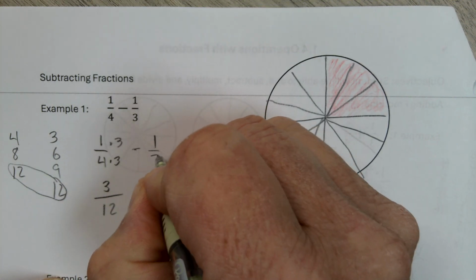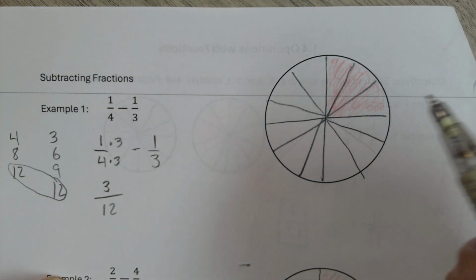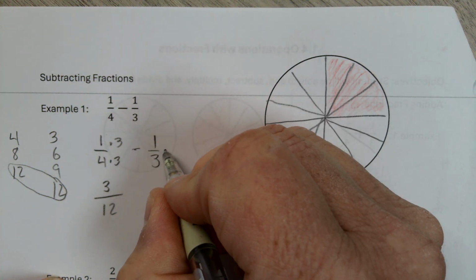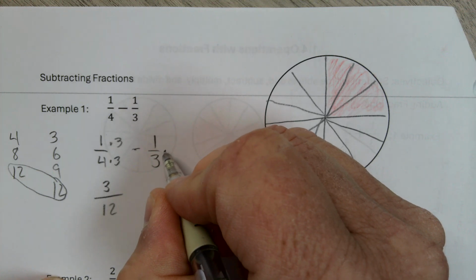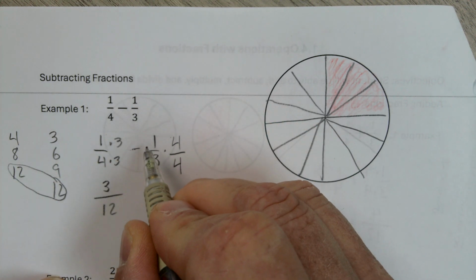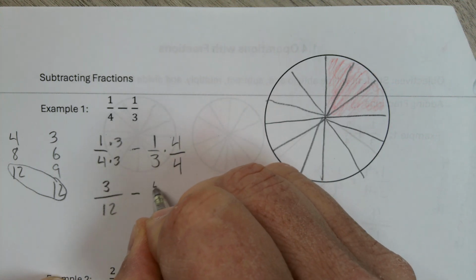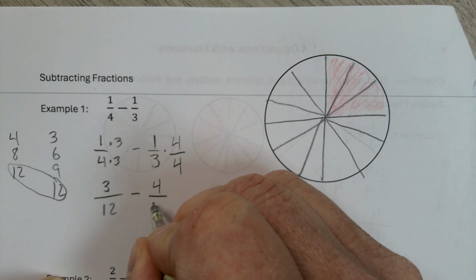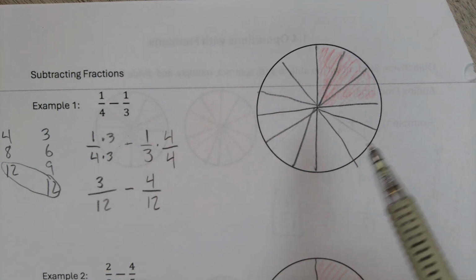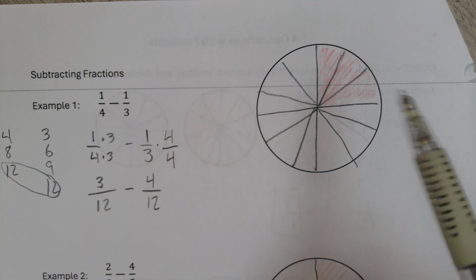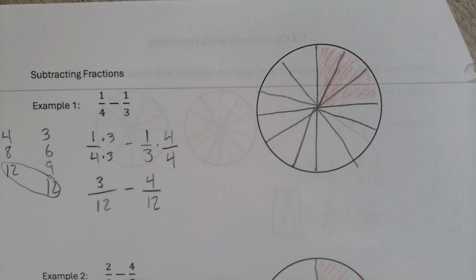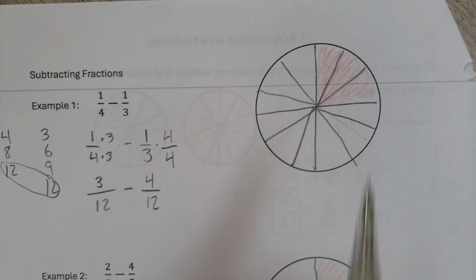Now for this, I didn't draw a second circle because we are taking away from this one. So for this one, we'll multiply the top and bottom by 4. And so 1 times 4 is 4, and 4 times 3 is 12. What we want to do is take 4 pieces away from whatever's here. But the one thing you'll notice, there's only 3 pieces. So this brings an interesting situation.